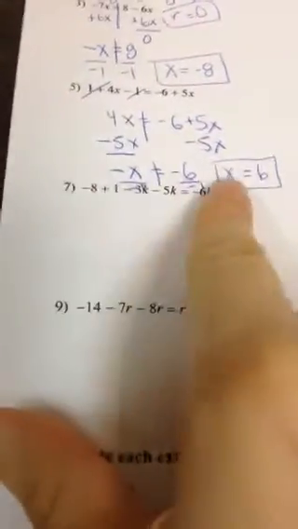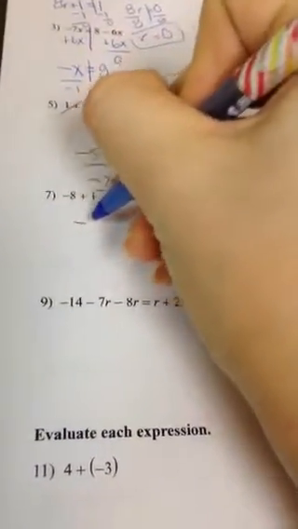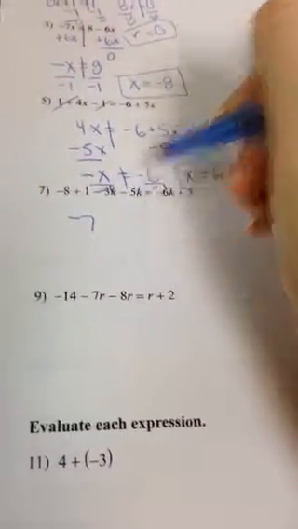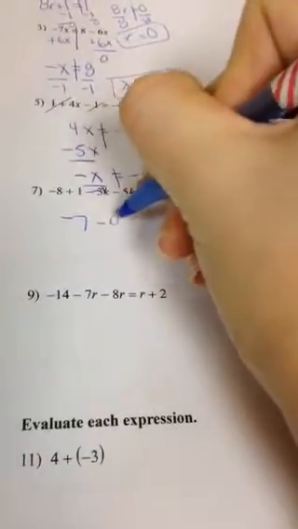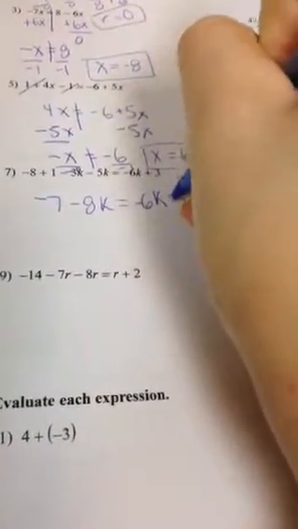For number 7, I can do the same thing. So I see on one side I have negative 8 plus 1. Oh, instead of writing out those, I could just write negative 7. Minus 3k minus 5k, I could just write minus 8k equals negative 6k plus 3. And then you can go ahead and solve. After you do that, you have some review of what we did in ELT last week.